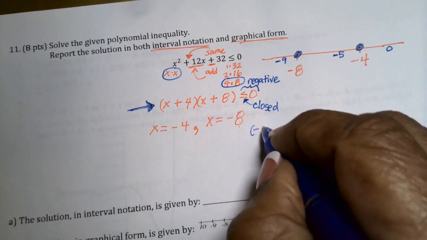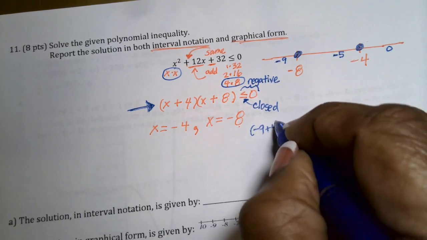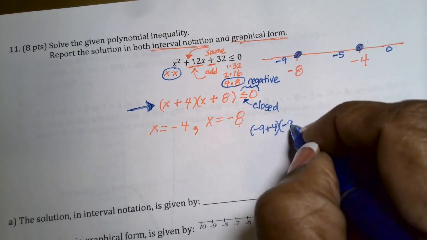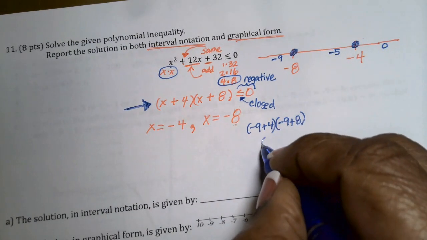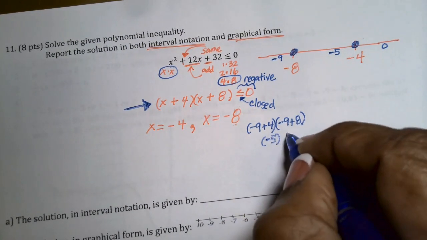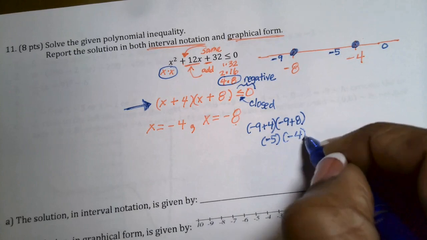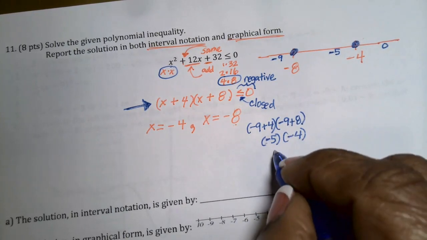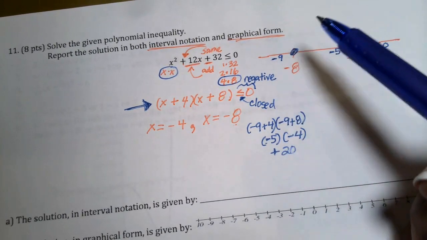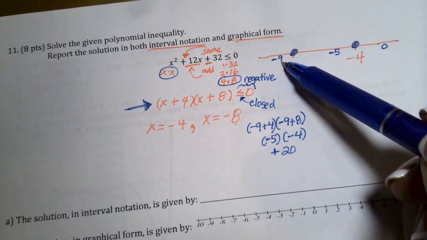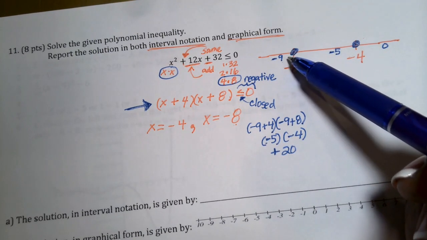So -9 plus 4 times -9 plus 8. We get -5 times -4. And that negative times a negative is a positive 20. So we get a positive value where we tested -9.